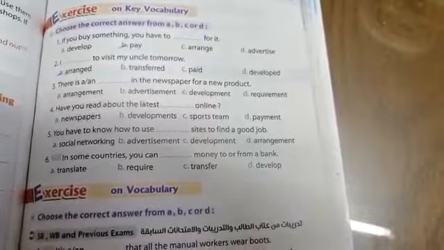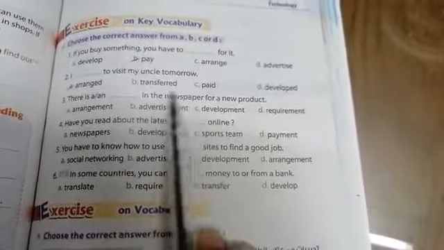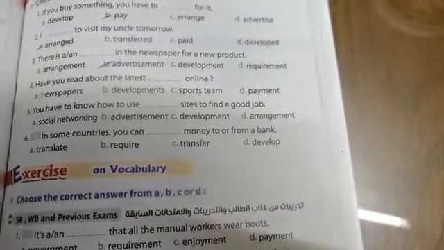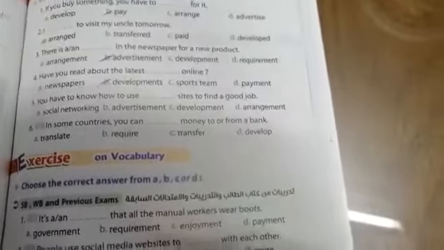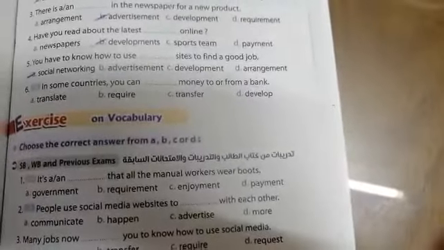Number 3, there is a or an in the newspaper for a new product. Arrangement, advertisement, development, requirement. In newspapers about any new product, we can find an advertisement. Number 4, have you read about the latest in newspapers? Developments, sports team, or payment? Yeah, have you read about the latest developments? Number 5, you have to know how to use sites to find a good job. Social networking, advertisement, development, arrangement. Yeah, you have to know how to use social networking sites to find a good job.